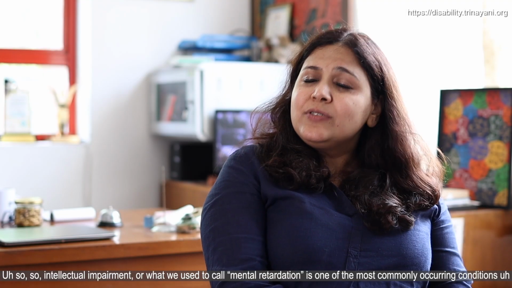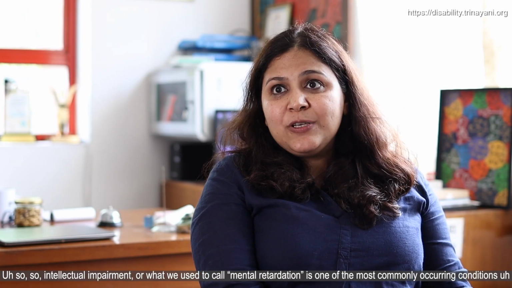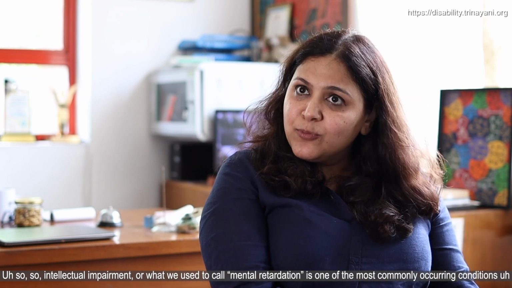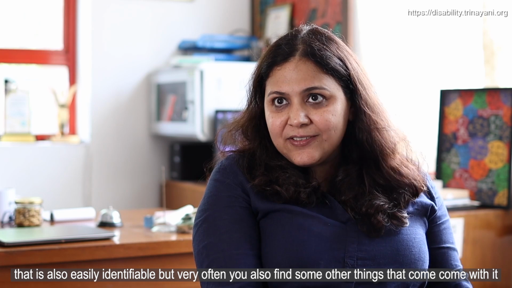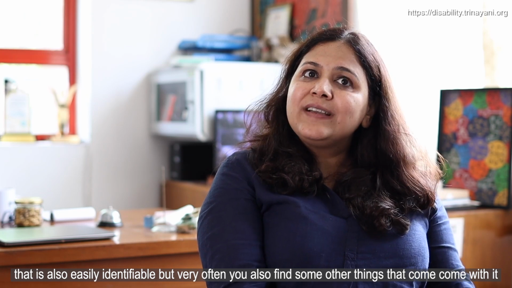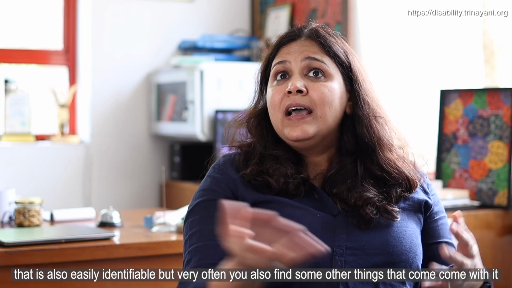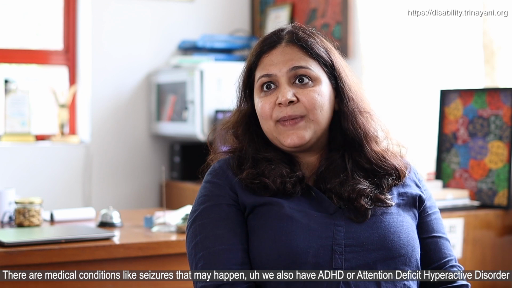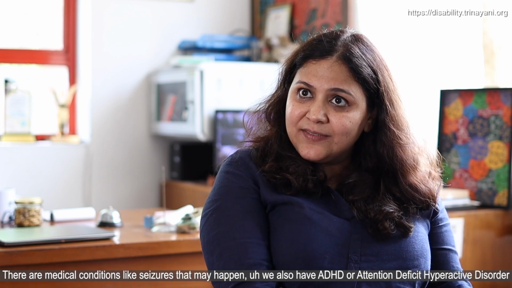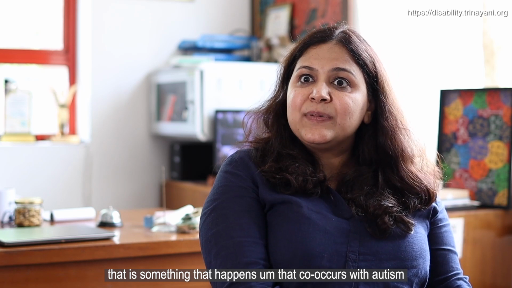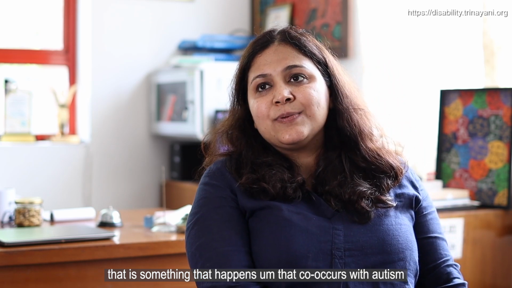What co-occurring conditions are often associated with autism? Intellectual impairment, or what we used to call mental retardation, is one of the most commonly occurring conditions. That is also easily identifiable. But very often we also find some other things that come with it. There are medical conditions like seizures that may happen. We also have ADHD, or attention deficit hyperactive disorder, that co-occurs with autism.